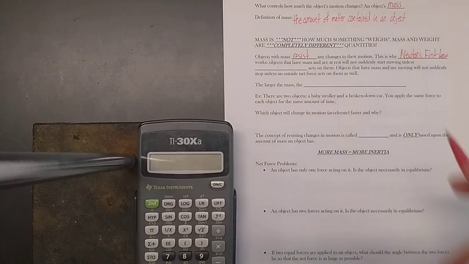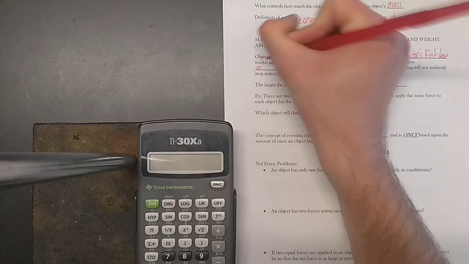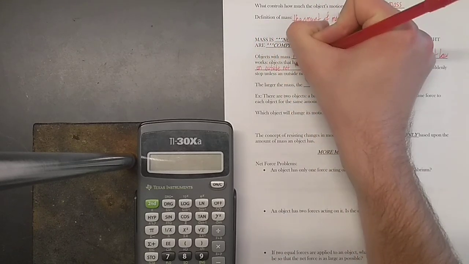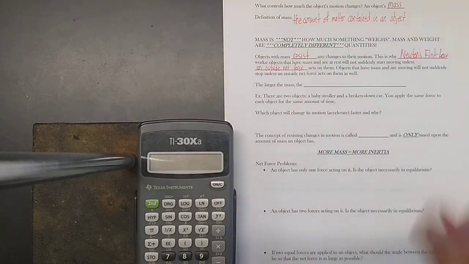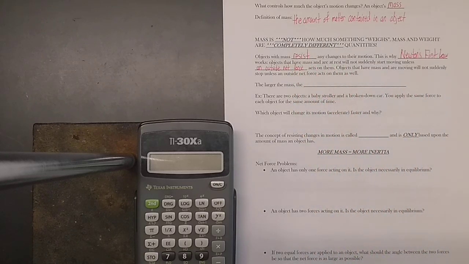Objects that have mass and are at rest just aren't going to start moving unless an outside net force acts on them. Okay? Objects don't just start moving and accelerating for no reason. A net force has to act on them. Objects that have mass and are moving don't suddenly stop. I think the first part of that, objects that have mass and are at rest don't suddenly start moving, makes sense. You've never seen that happen. Some force has to come along and act on the object.